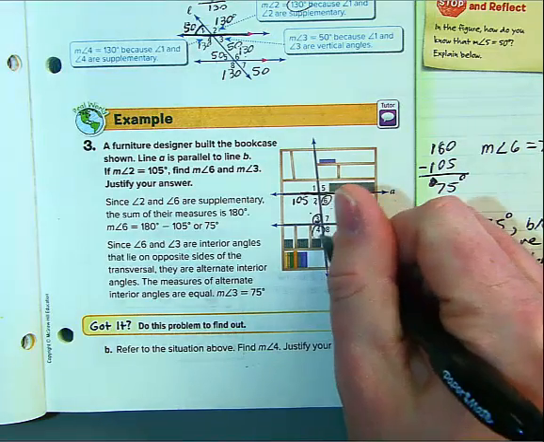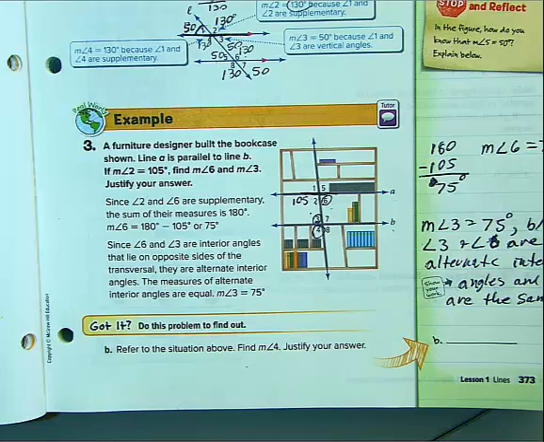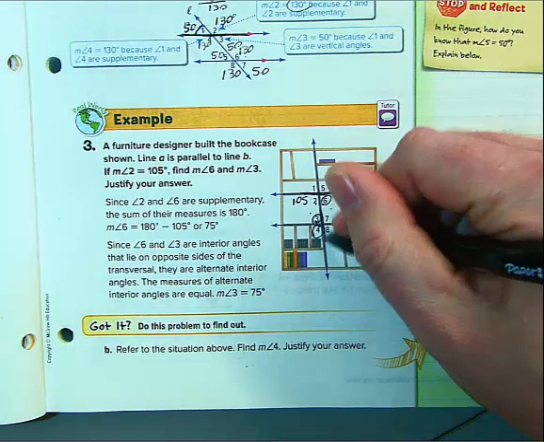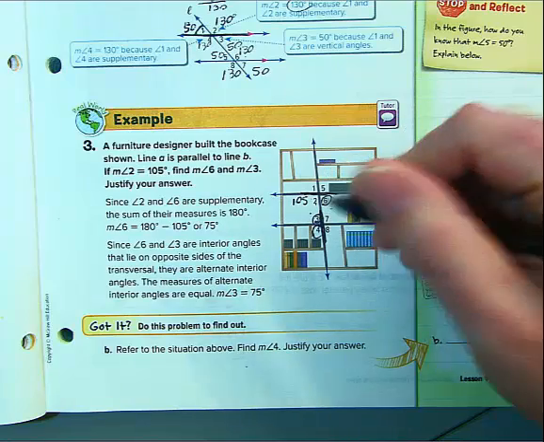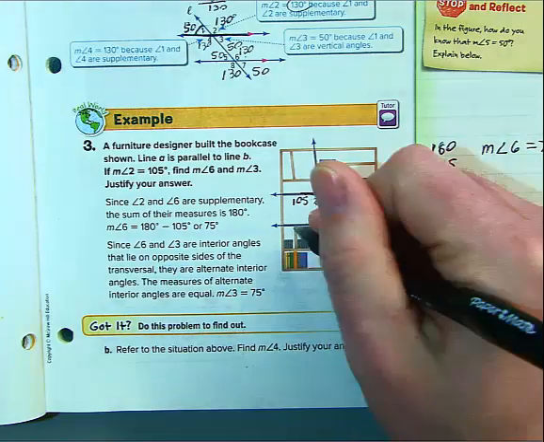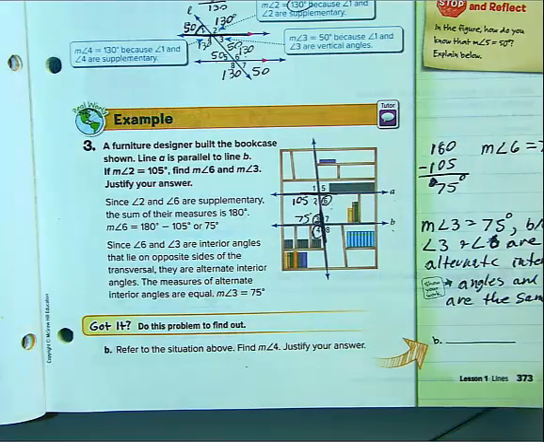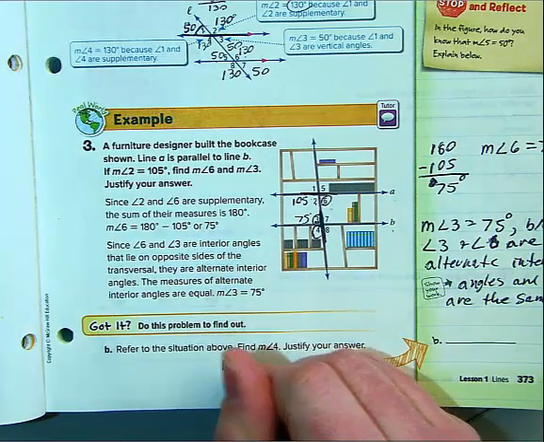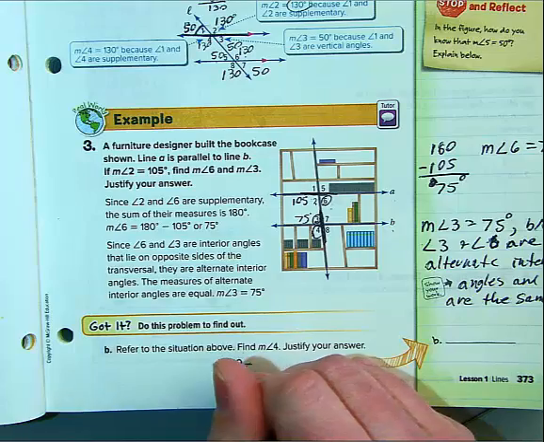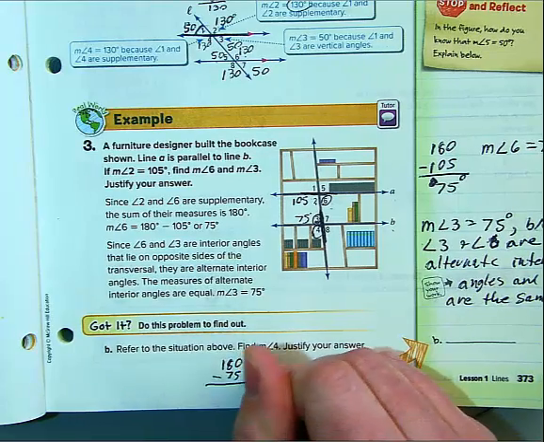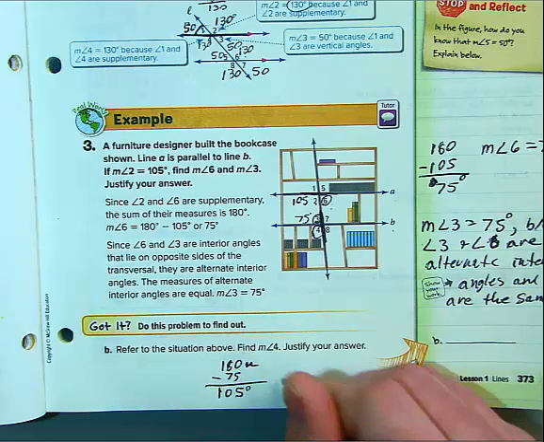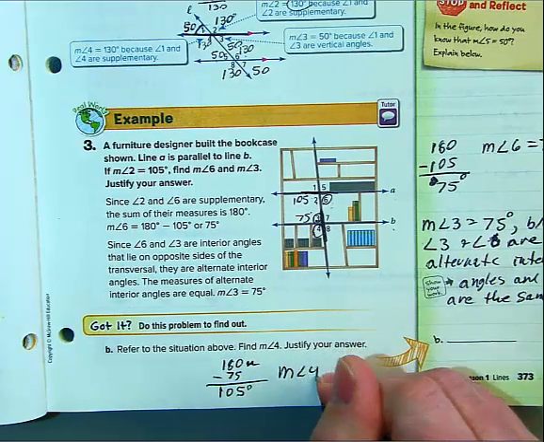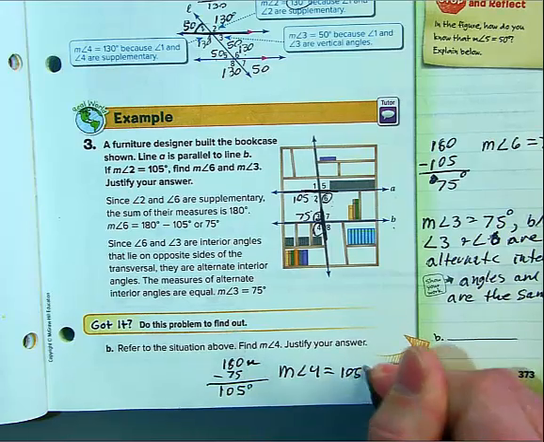Now refer to the solution above to find the measure of angle 4. So I'm looking at angle 4 here. How in the world would I find angle 4? Once again, you have a straight line up and down here. Okay, straight line, how many degrees? 180. We already know from our previous answer 3 is 75. So to do our work, we do 180 minus that 75, and we're left with 105 degrees.